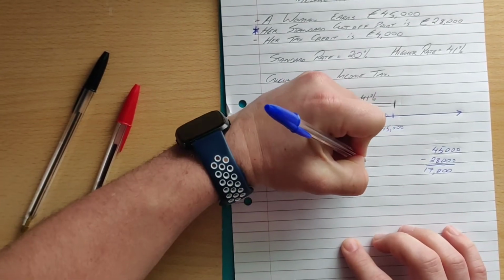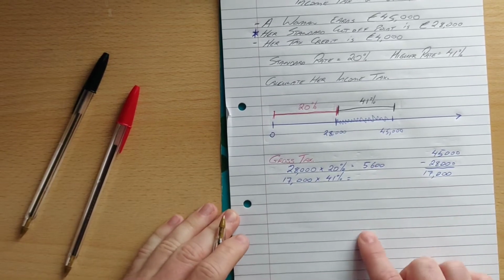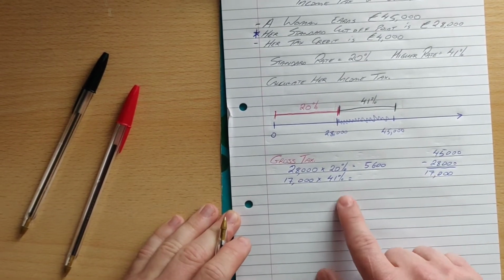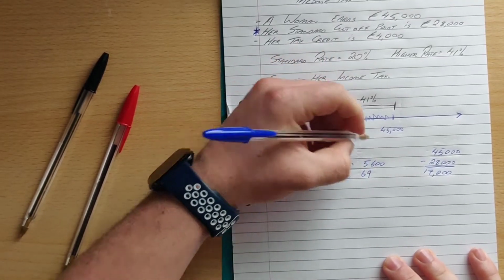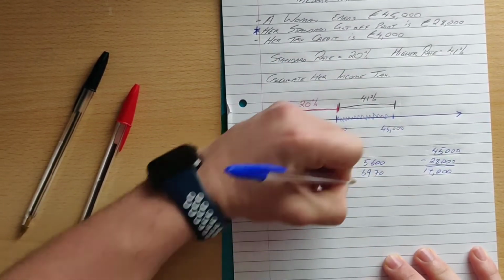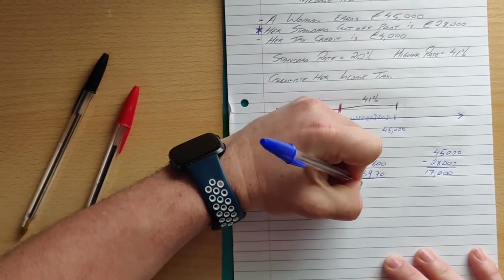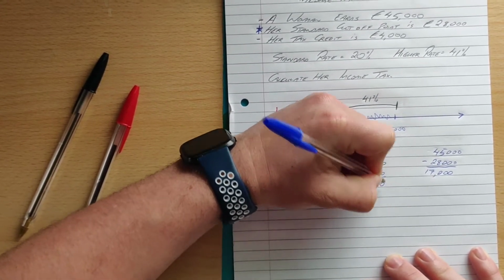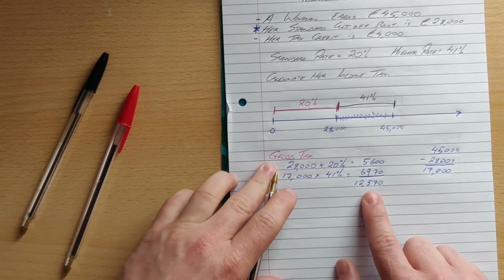28,000 at 20% is 5,600. 17,000 at 41% is 6,970. Now if I add those two numbers together, I get 12,570. This is her gross tax. So that's the tax that she's expected to pay initially.